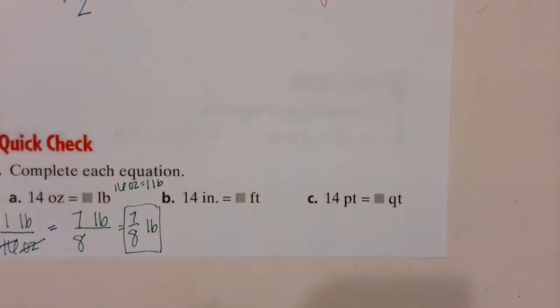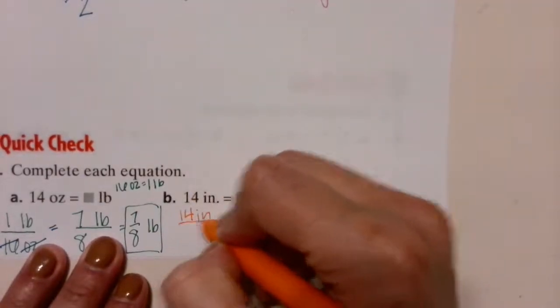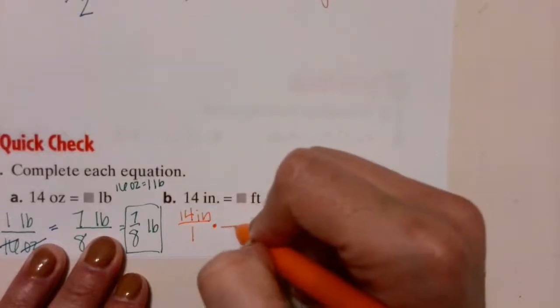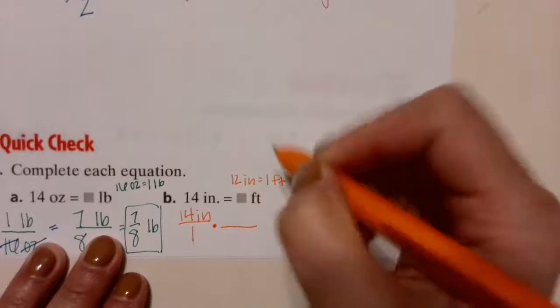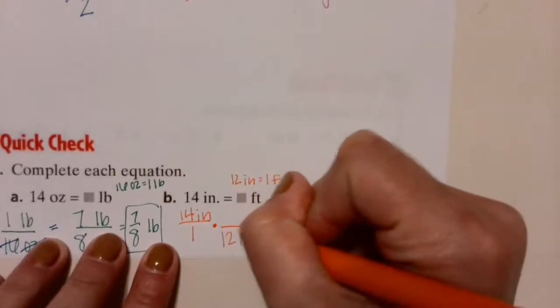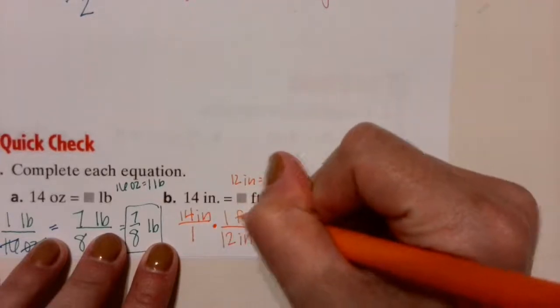Alright, for question B, 14 inches, I'm going to write as 14 inches over 1 times, there were 12 inches in 1 foot, so I'll put the 12 inches on the bottom so that the inches are diagonal from each other so they can cancel. 1 foot on top.